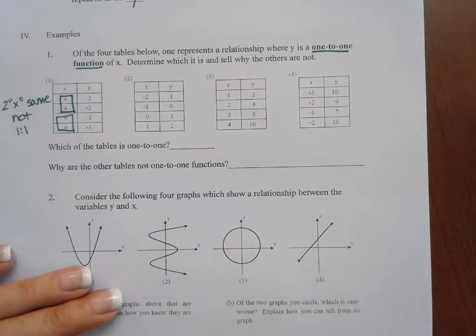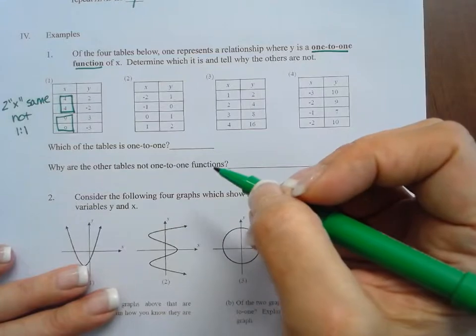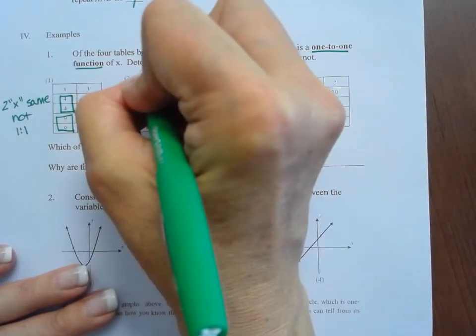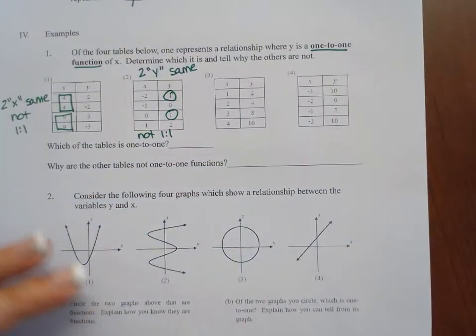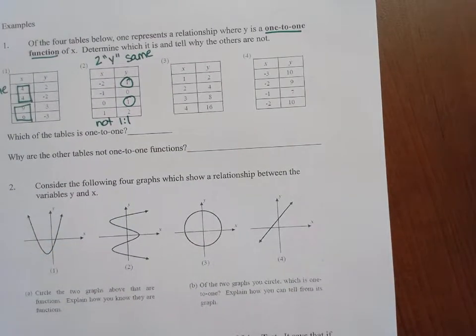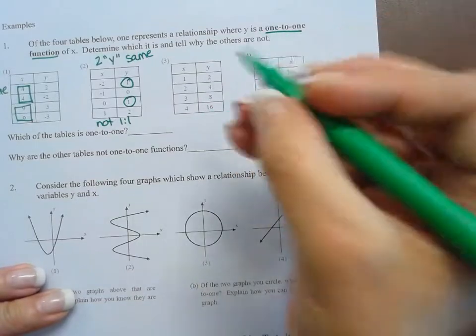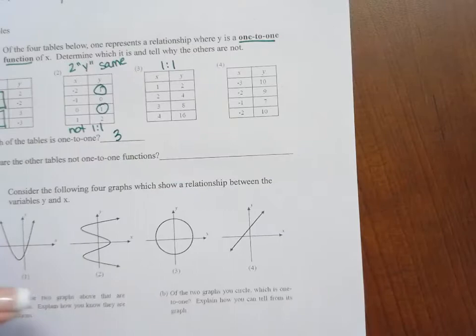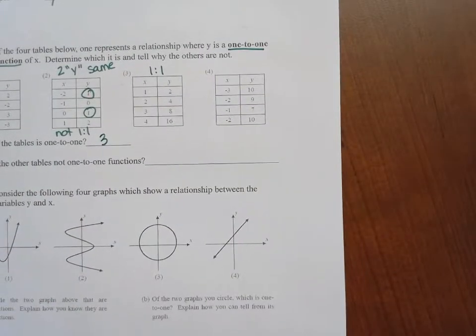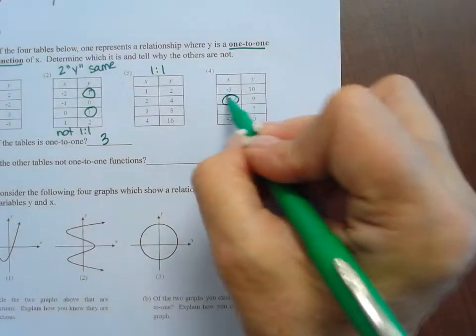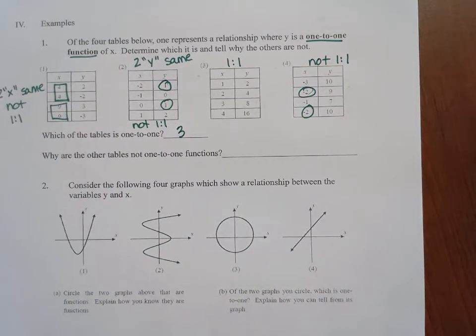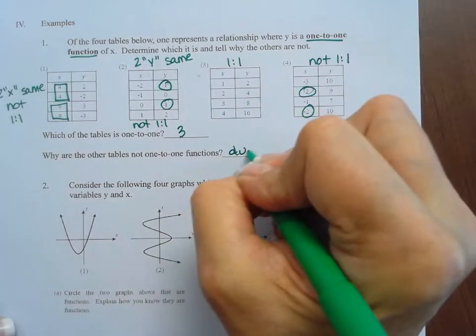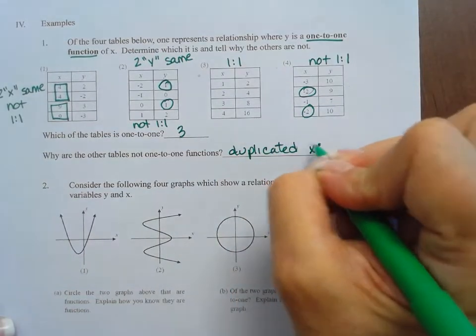What about number 2? I got 2 y's that are the same, so it's not one-to-one. What about number 3? Every number is different, so 3 is going to be one-to-one. What about number 4? No, I got double x's, so number 4 can't be a one-to-one. The other tables are not, because we have duplicated x's or y's.